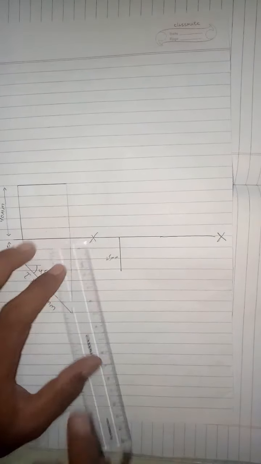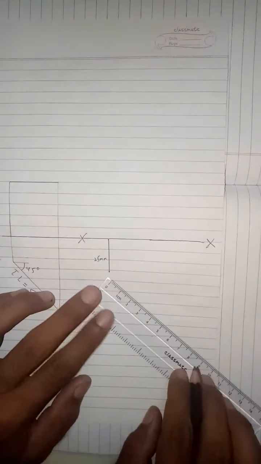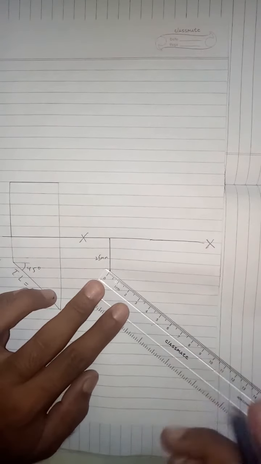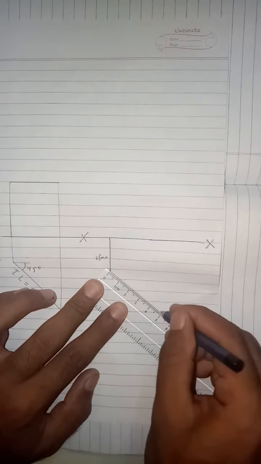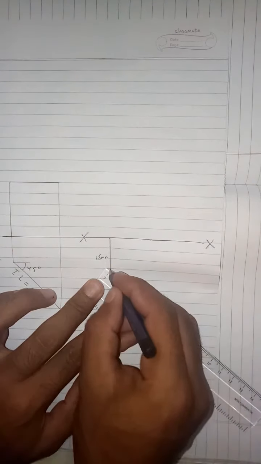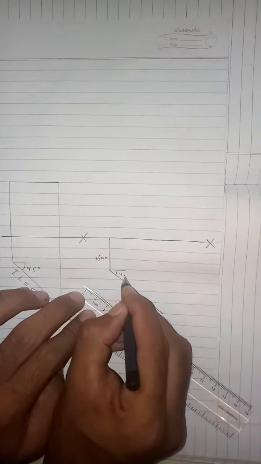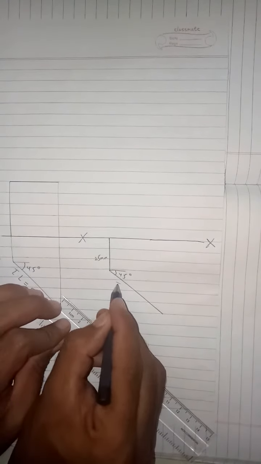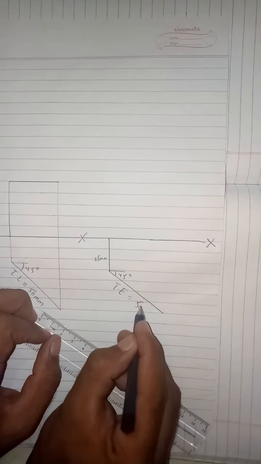And the line is inclined at 45 degrees to the vertical plane and is 50 mm long, so we will draw a 45 degree line here of 50 mm length. This angle is 45 degrees and this is the true length of the line, 50 mm.